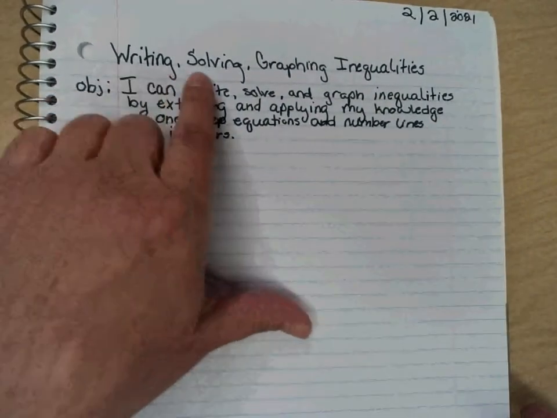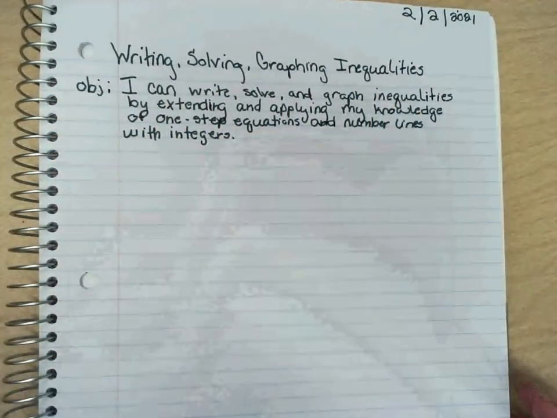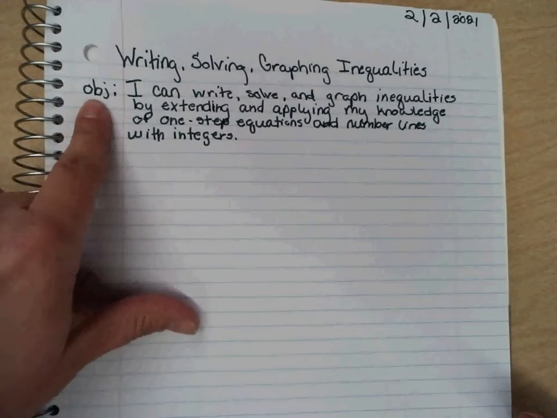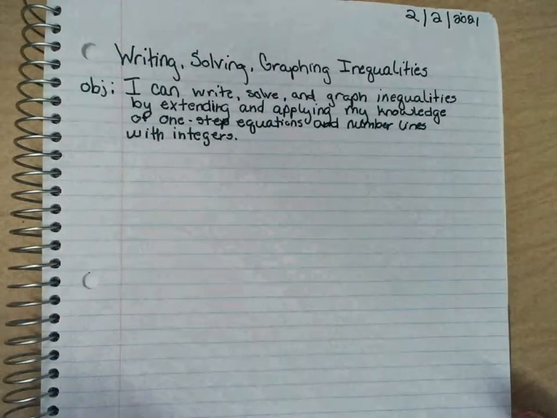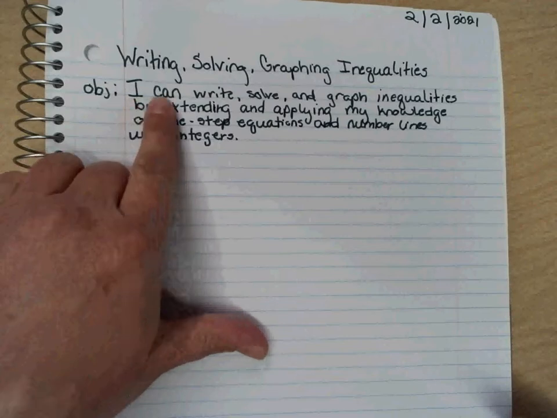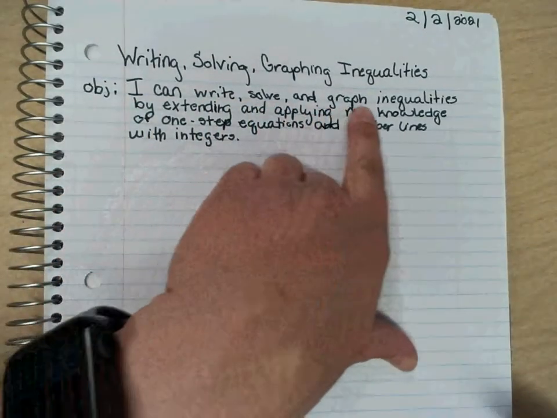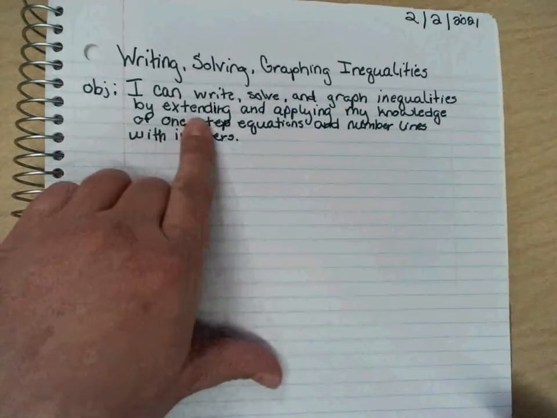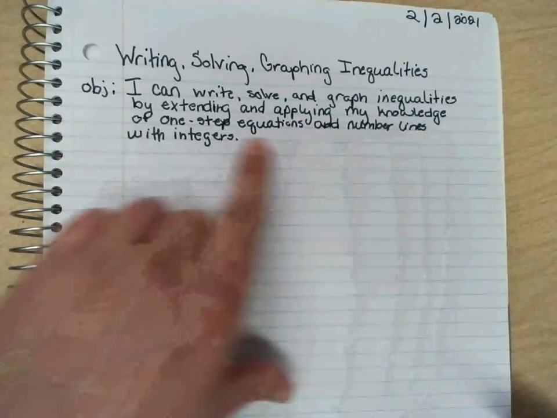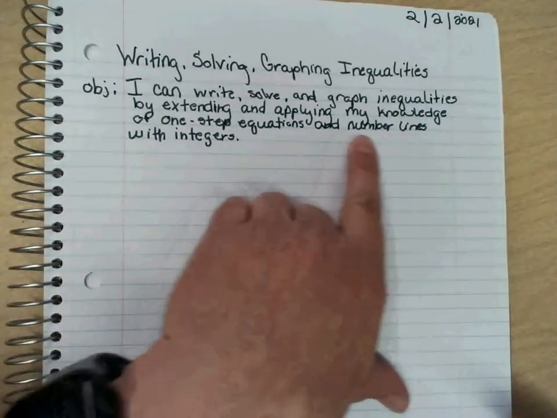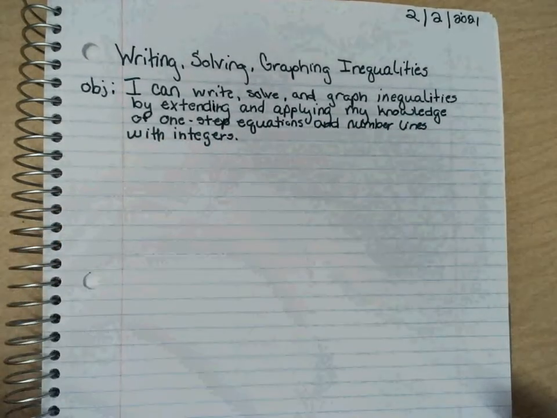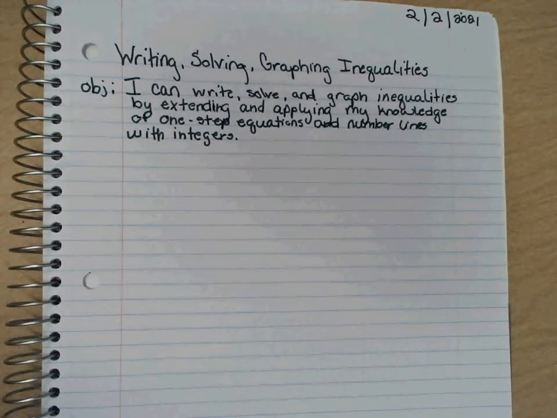Writing, solving, graphing inequalities. And our objective, and I know this isn't the neatest of handwriting, says: I can write, solve, and graph inequalities by extending and applying my knowledge of one-step equations and number lines with integers. Okay, so I'm going to give you just a second to get that written down.